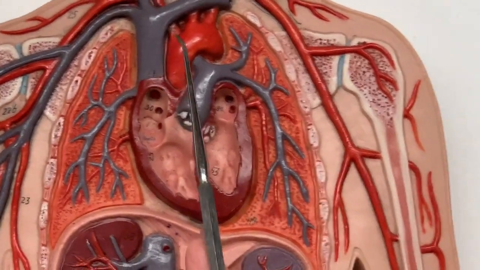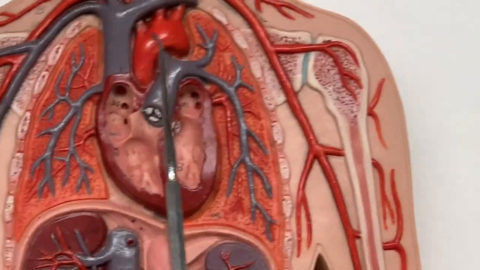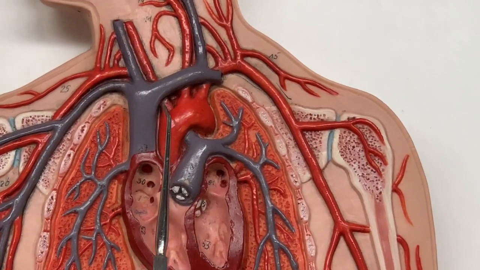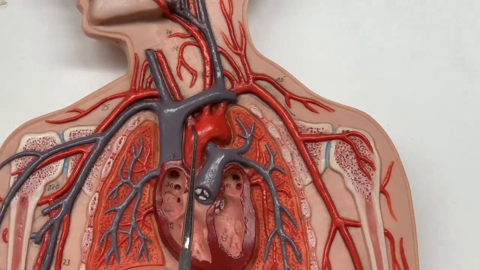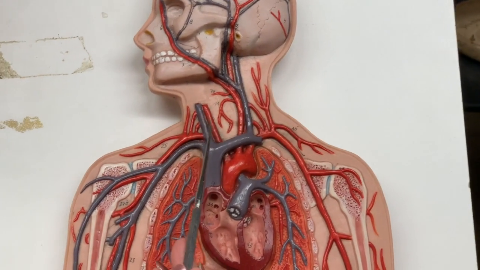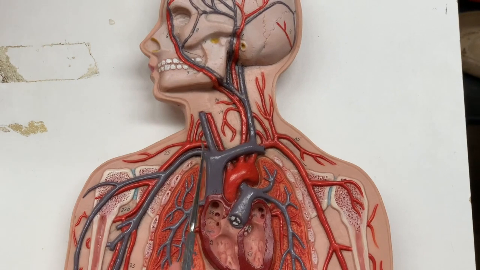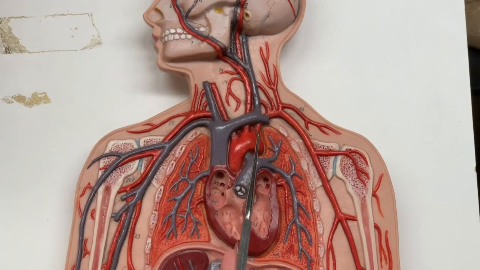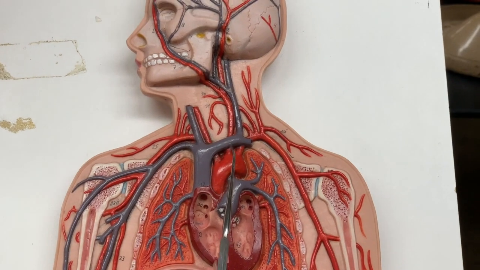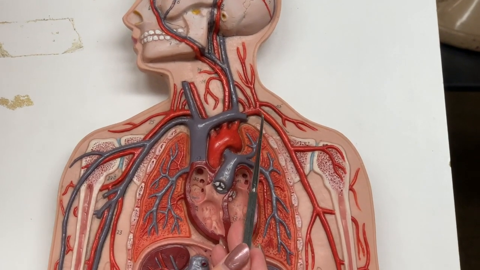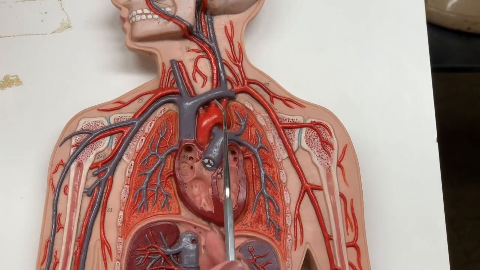Here we have the ascending aorta and the arch of the aorta. Coming off the arch, we see 1, 2, 3 little fingers. The first finger is our brachiocephalic trunk. This is an artery that divides into our right common carotid artery and our right subclavian. Then our second finger is our left common carotid artery, and the third finger is our left subclavian.